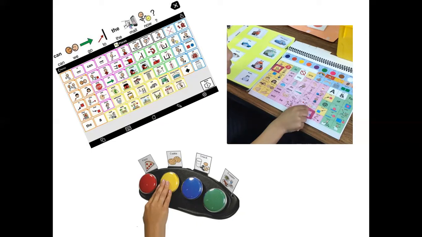And then in the right corner, we have just a basic paper board that has fewer options, but it has all of the most common words that the kid is going to use throughout the day. And then at the bottom, we have a switch. Usually for the switch, the speech language pathologist will record her voice so that each time you press one of the buttons, you'll get voice output.